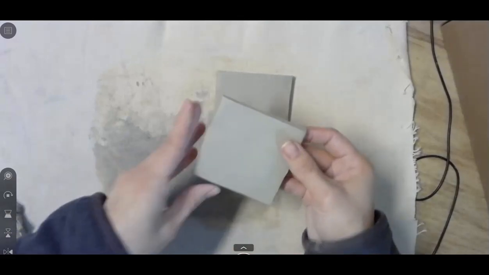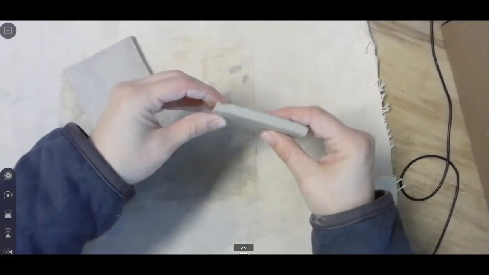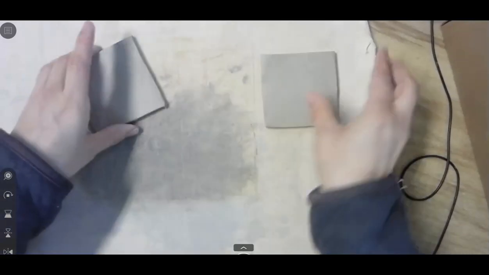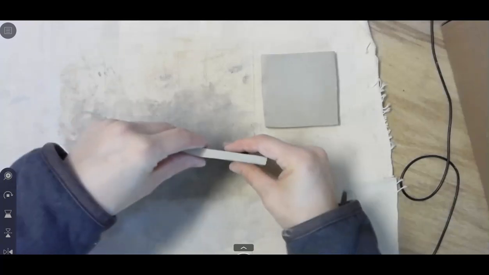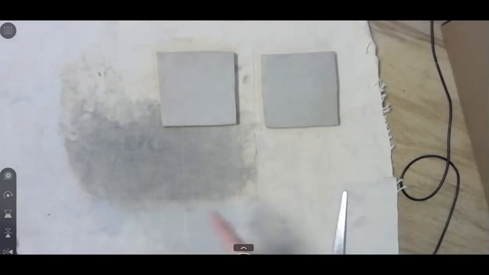And our next step is what you can do if you want to make sure that the sides are actually straight: you can tap it on the table to kind of bring those corners back. But if you cut them correctly, you should have two 3x3 slabs. But now we need to actually create a corner. Something to think about though.